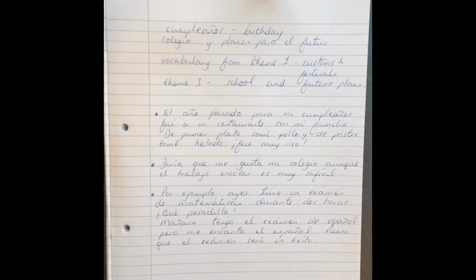Éxito was actually in one of the last exams, so not meaning exit, it means a success. So tomorrow I have Spanish exam. However, I love Spanish. I think that the exam will be a success, so I've given a really nice balanced point of view there with some nice complexity.